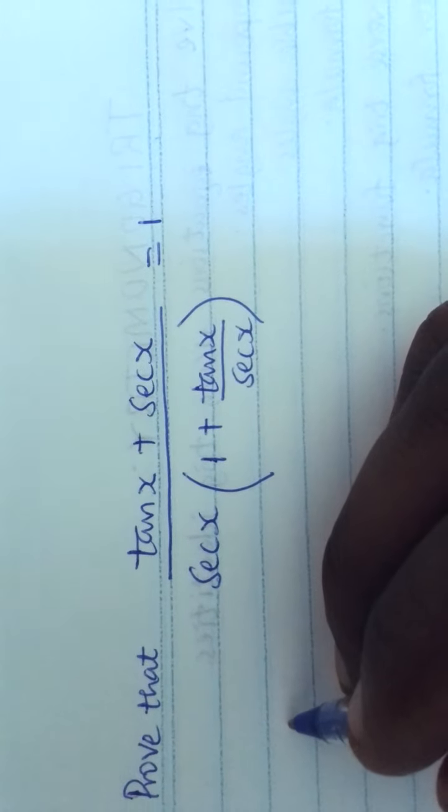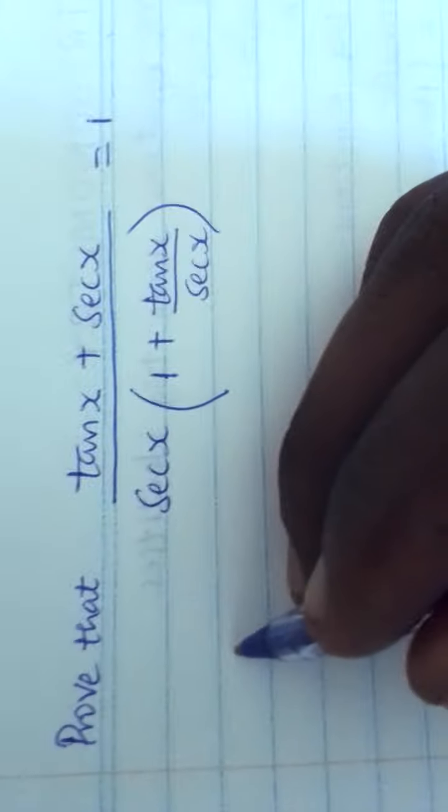Now where there is tan, I'm going to put sine over cos.